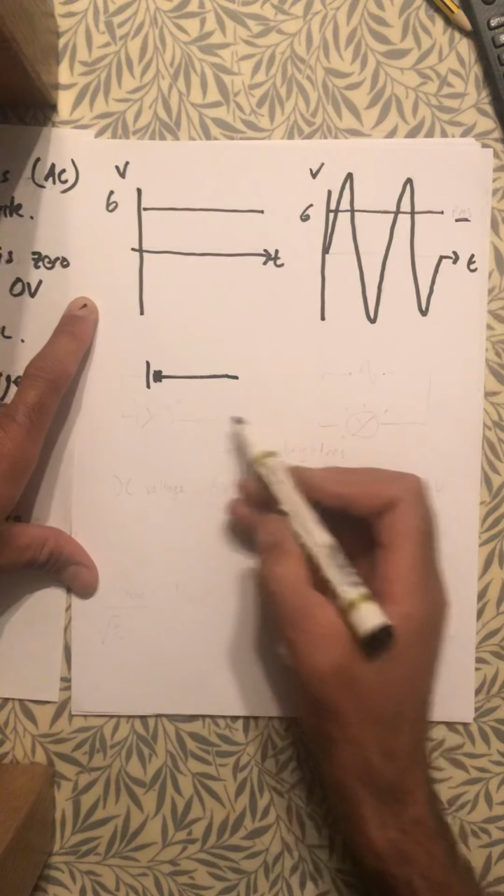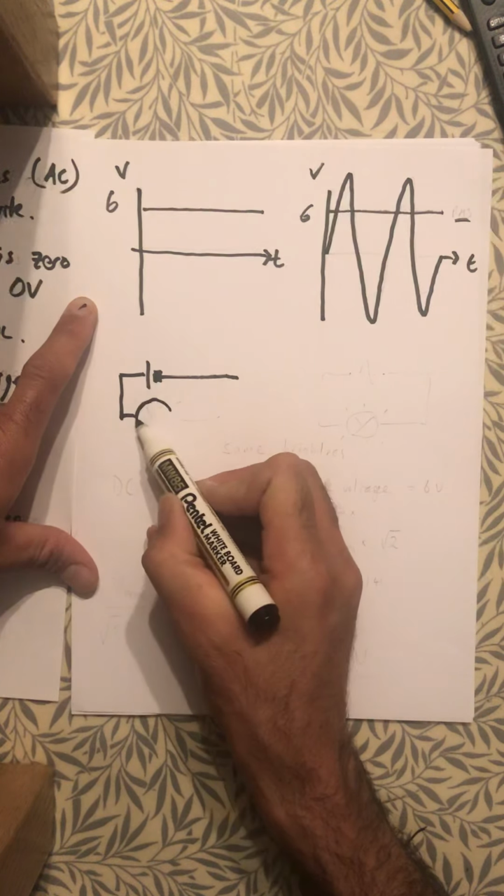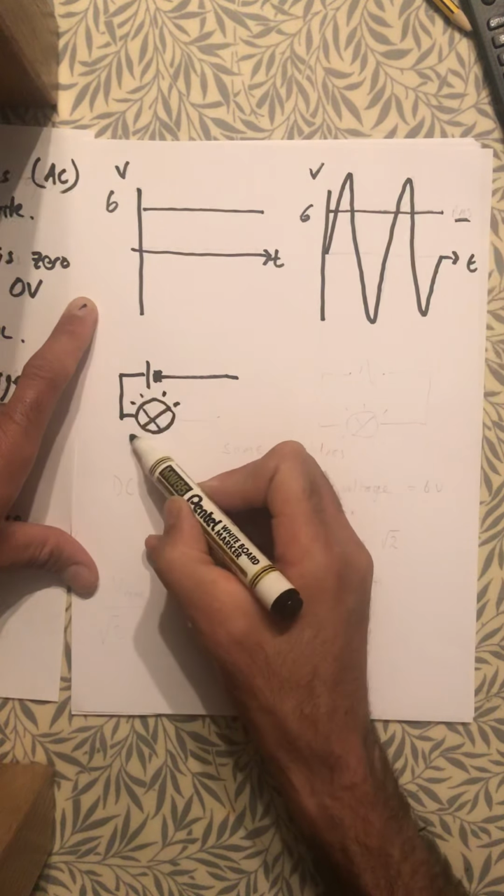The root mean squared is equivalent to the DC value that would have the same heating or lighting effect.